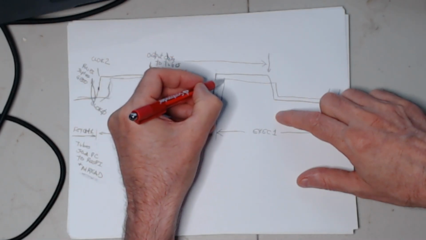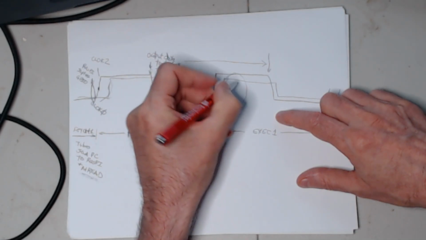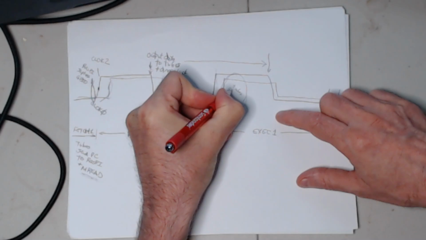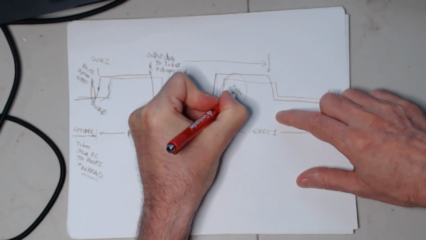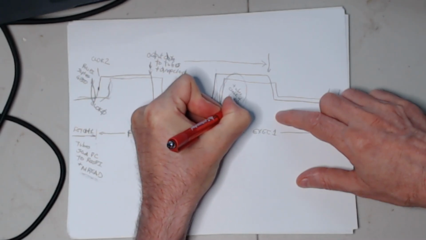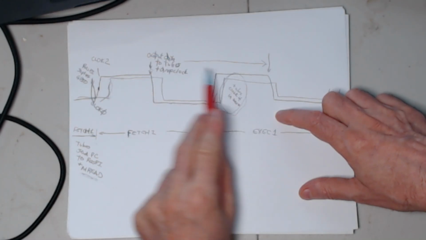But the thing is, it holds the data here. So the tubes are going to clock it in somewhere in here. This is where the tubes will actually clock it in. So you want to have a nice long setup time for those flip-flops.